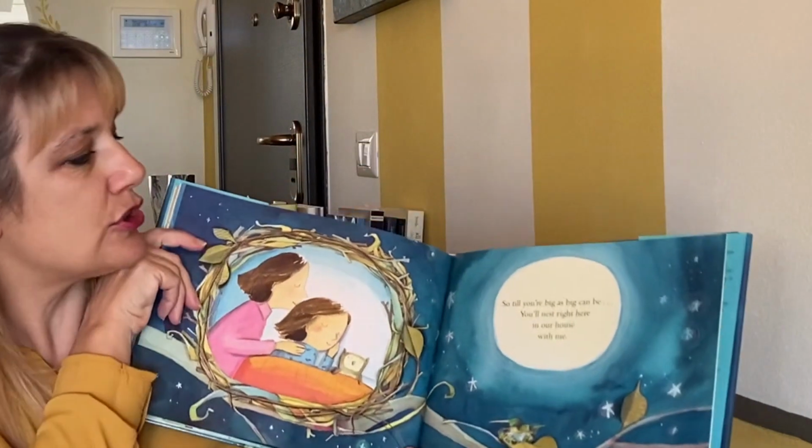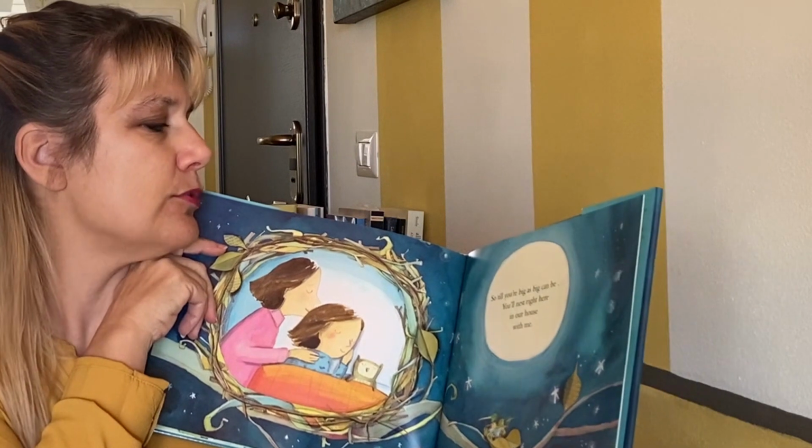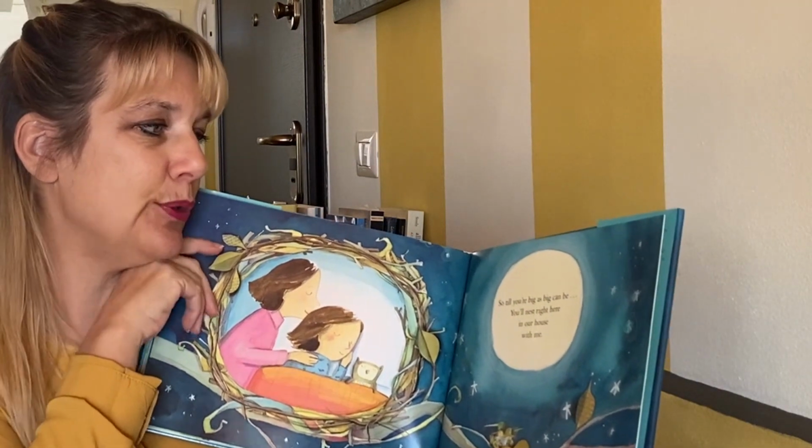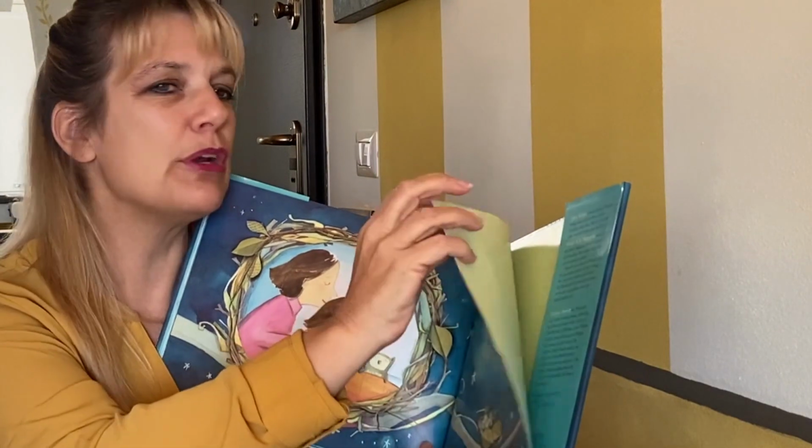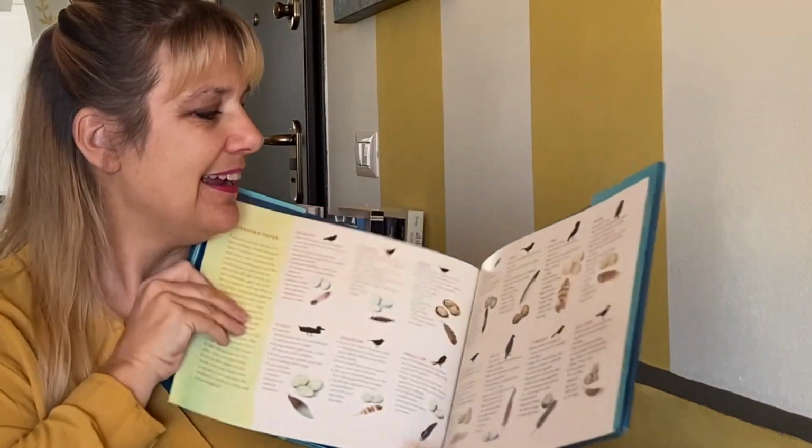And guess what we have at the end? All right, so again, we wrap up. So till you're big as big can be, you'll nest right here in our house with me. So, a very reassuring book, I would say.